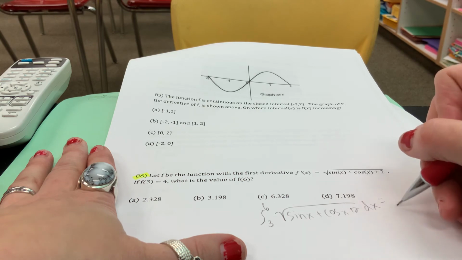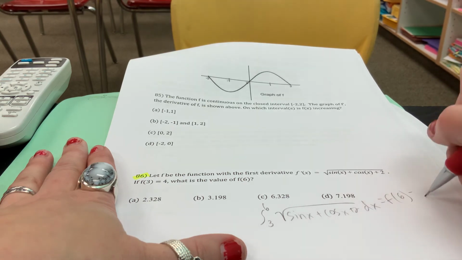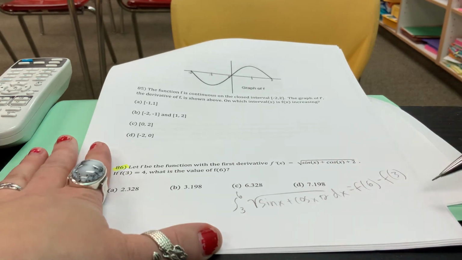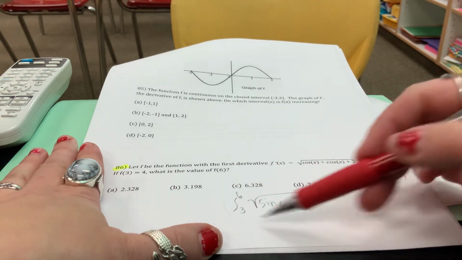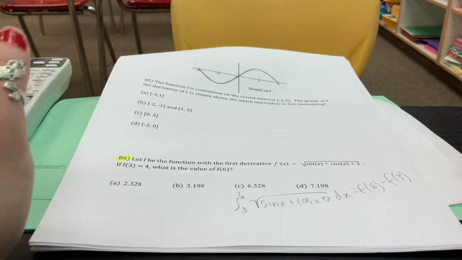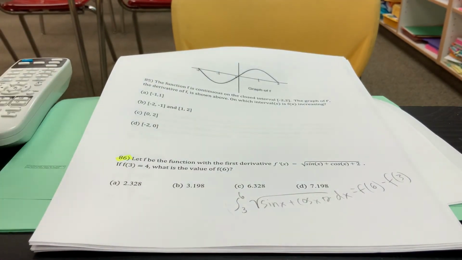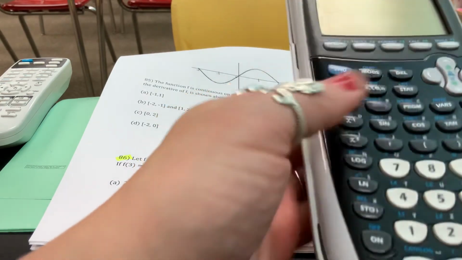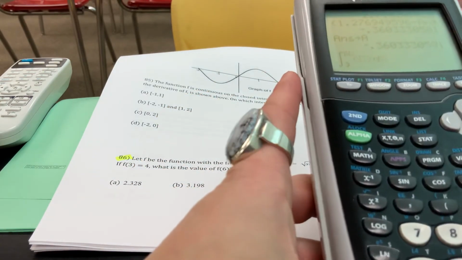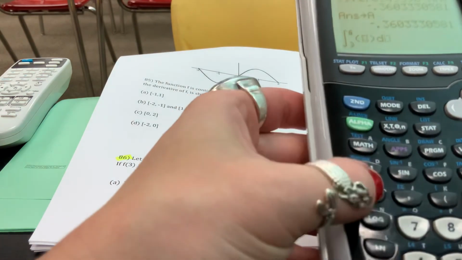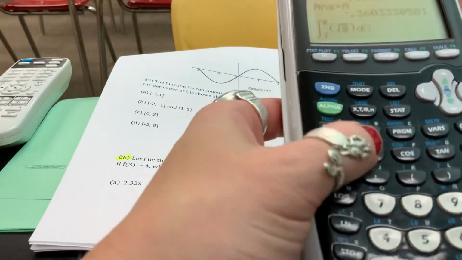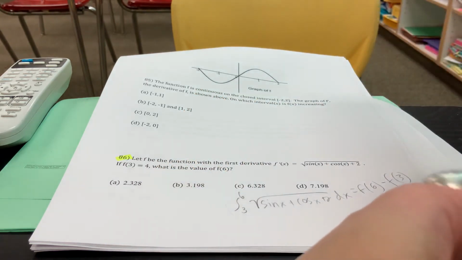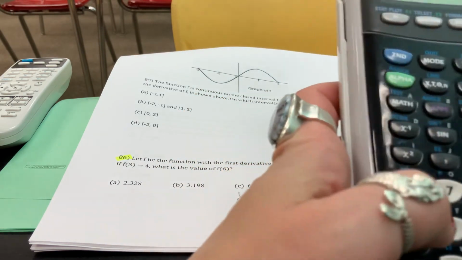And that equals f of 6 minus f of 3. That's our first fundamental theorem of calculus. So I'm going to type this into my calculator, and then I get to just add the 4 to it. So math 9 from 3 to 6, sine x plus cosine x plus 2.